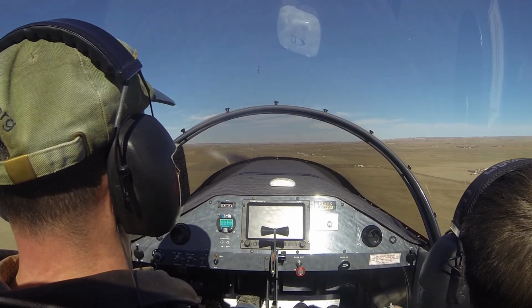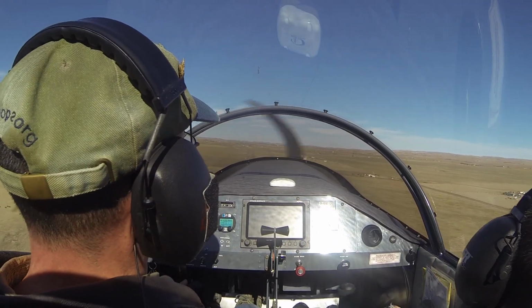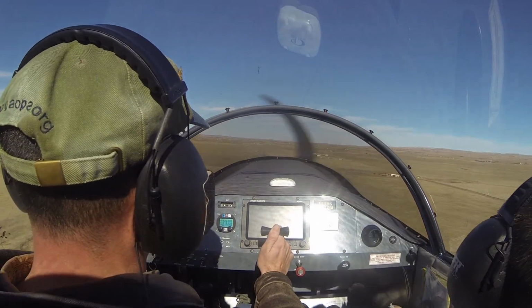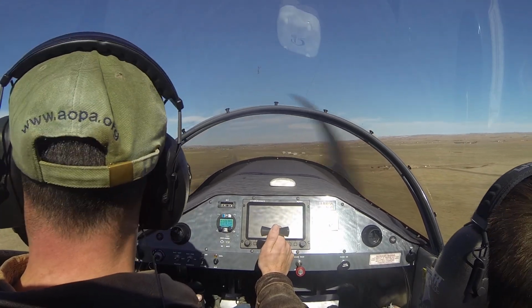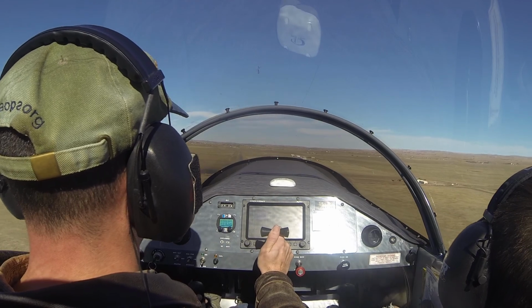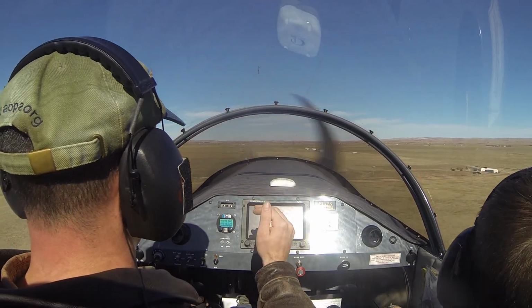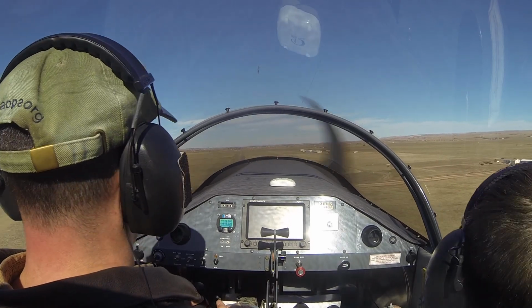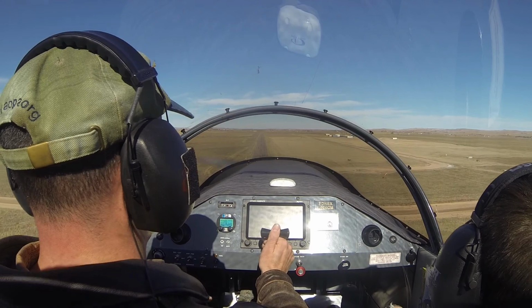Got a bit of a crosswind. Look at the crab angle I'm holding. Definitely got to crab it. Alright, runway is coming up. Put on the rest of our flaps.